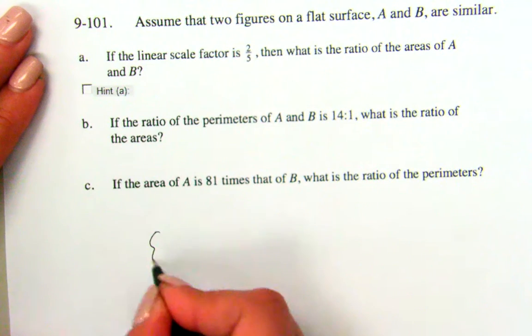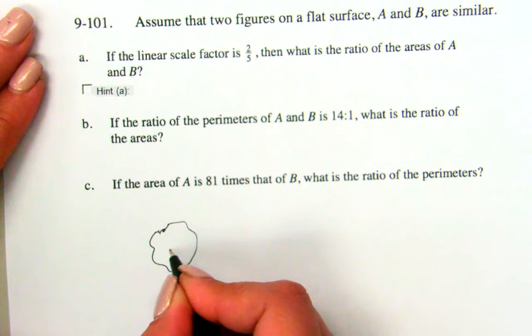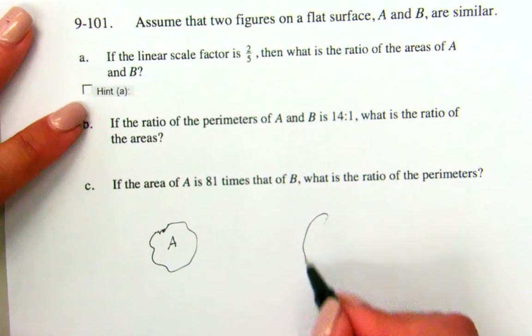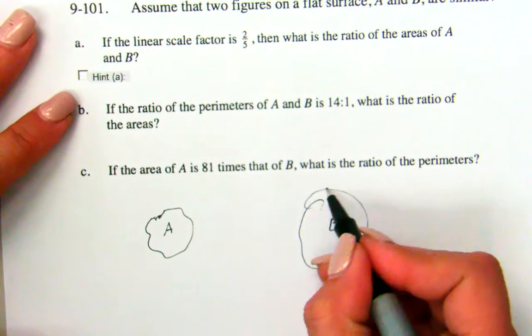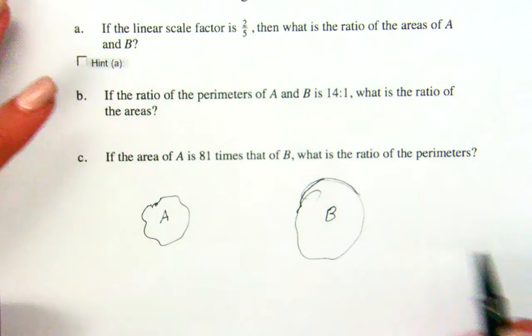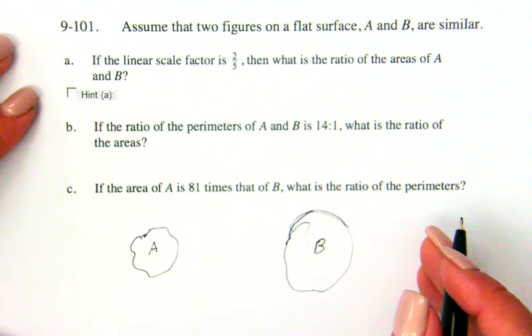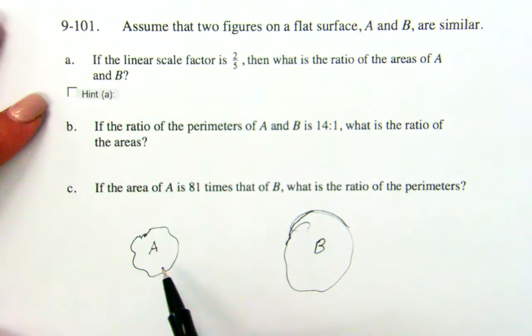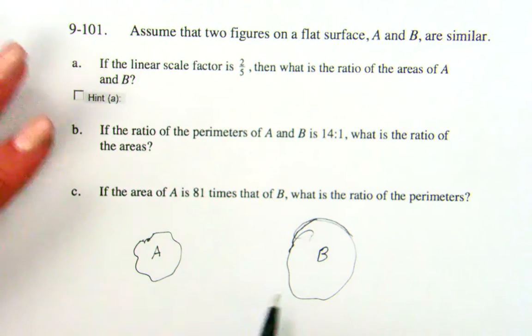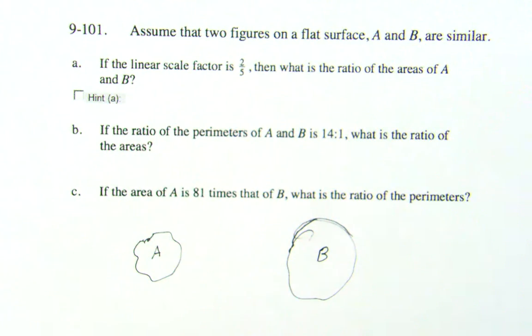Here's a flat potato chip, figure A. And here's another bigger potato chip. We're going to call it figure B. It's a funny potato chip. They are similar. I don't care what the picture looks like. They are exactly the same, except B is the blown up version of A, or you can say A is the reduced version of B.